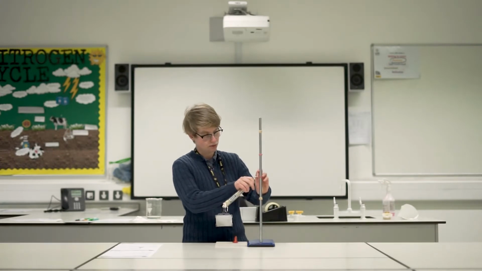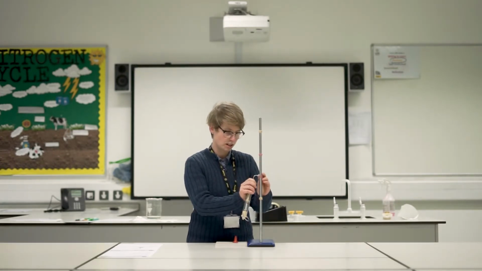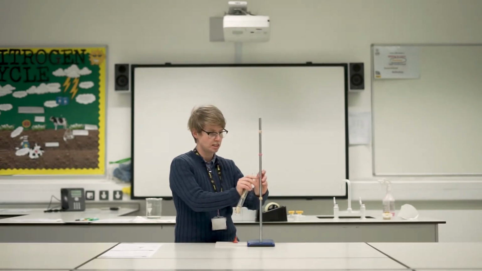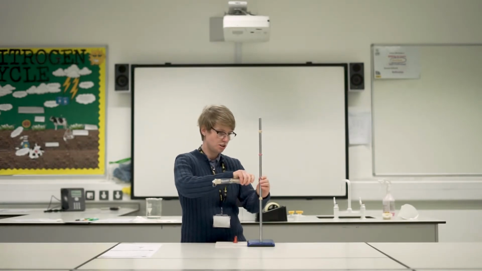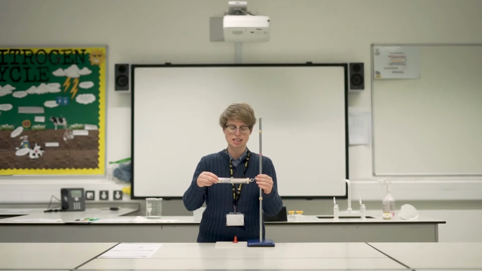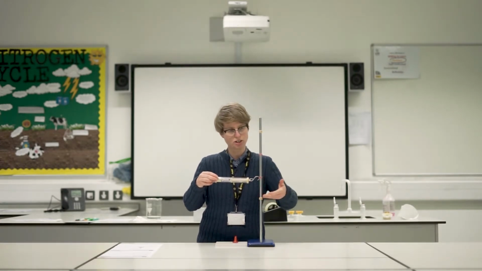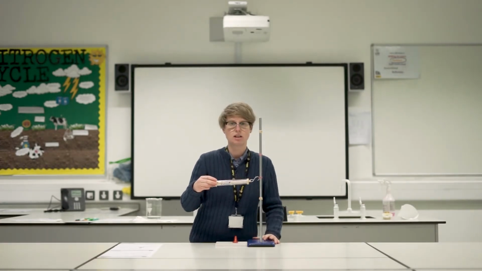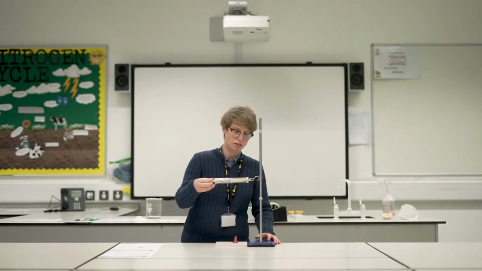Position number 2. I need to hook this again. Note that I'm using the same Newton meter. I'm not changing anything else. What I'm changing is just the position of the elastic band on the stand.